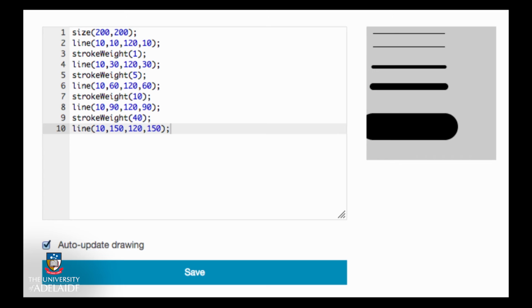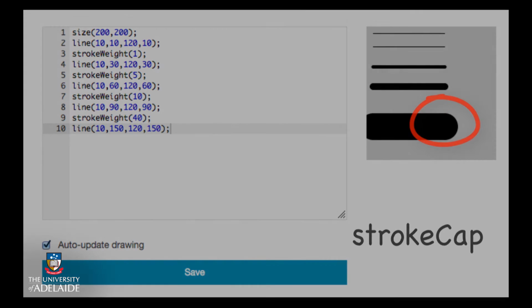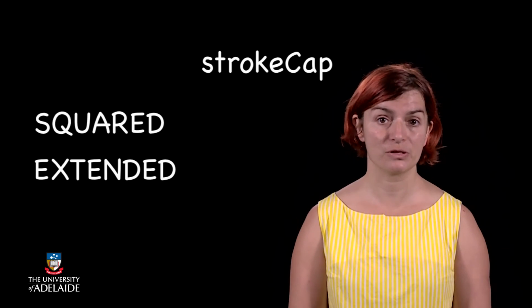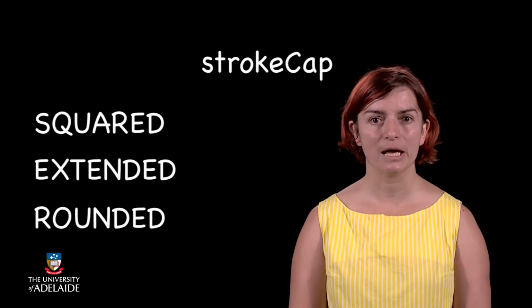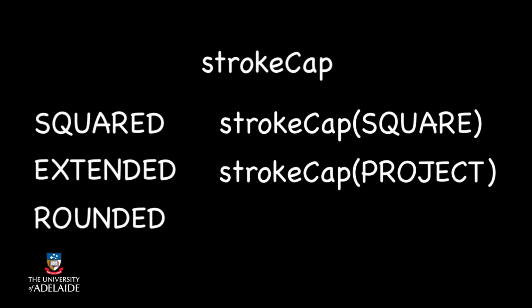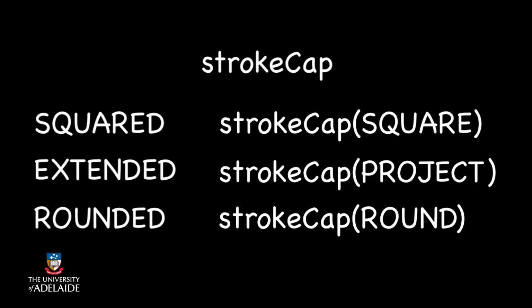Now, when we draw the thicker of the lines, we can notice how the line endings are rounded. We can set these variables by using the strokeCap function. The possible line ends in Processing are either squared, extended, or rounded, each of which is specified with the corresponding parameters SQUARE, PROJECT, and ROUND. The default cap is round.